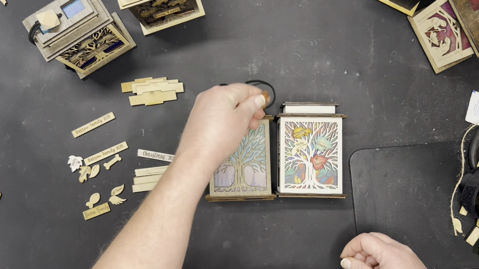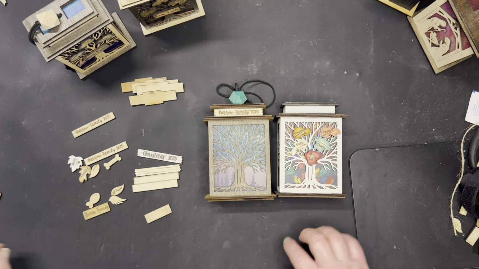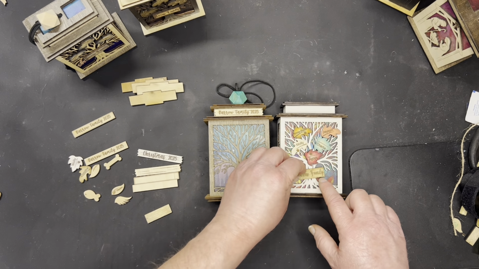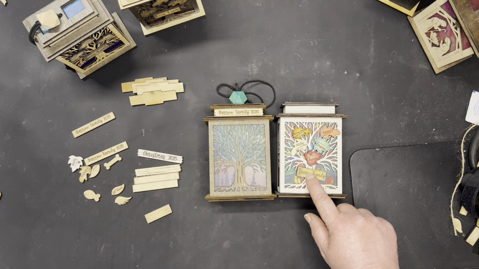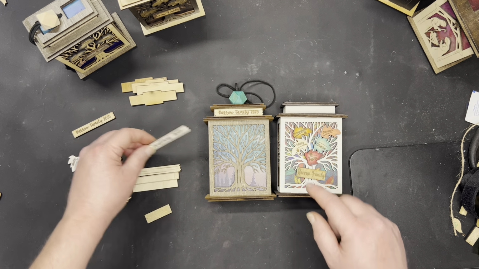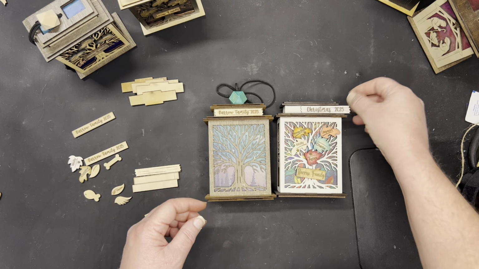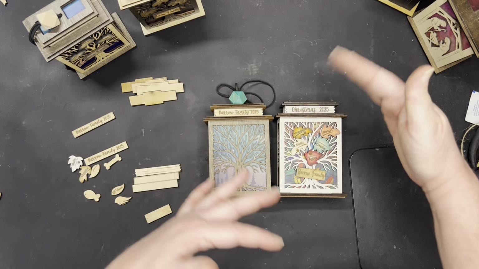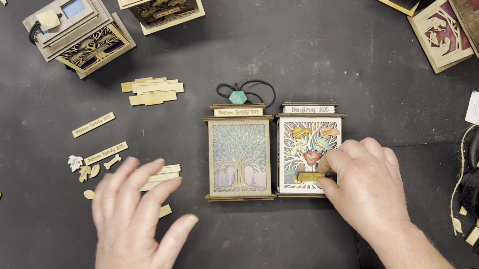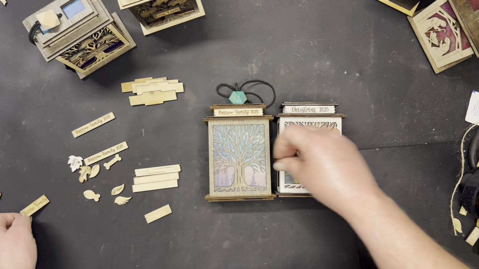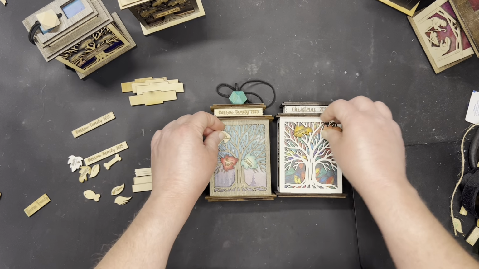But again, different options. But this is what I like to do. I like to have the family name here, and then I like to have the Christmas and then the year up here. Again, that's how I like to do it, but your customer can choose however they want.